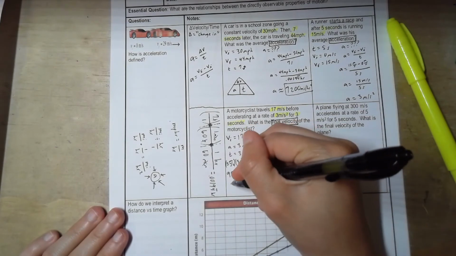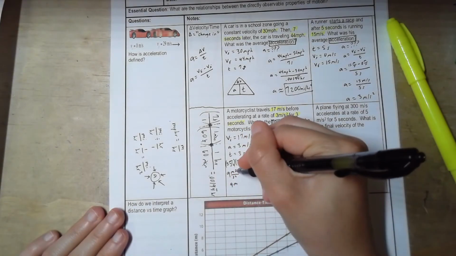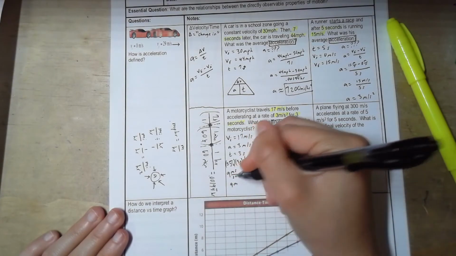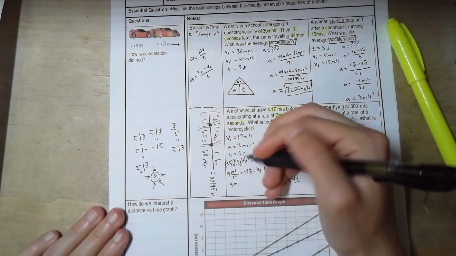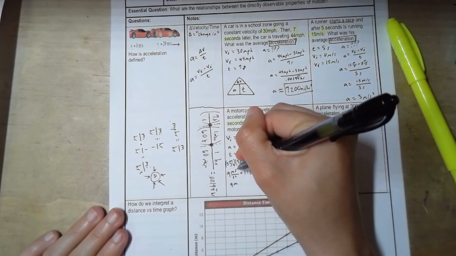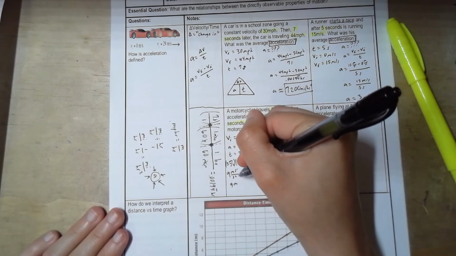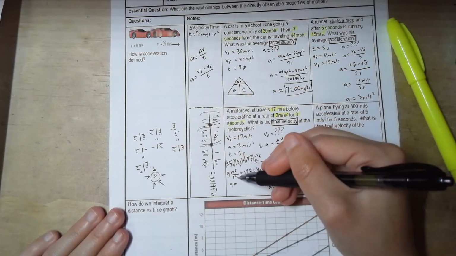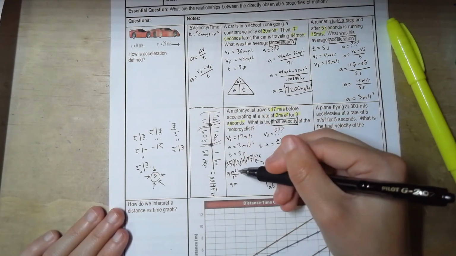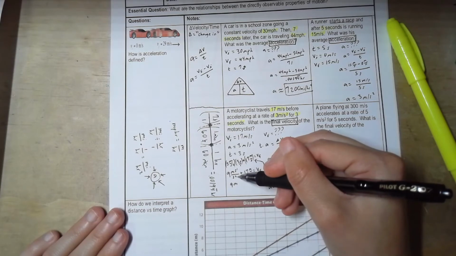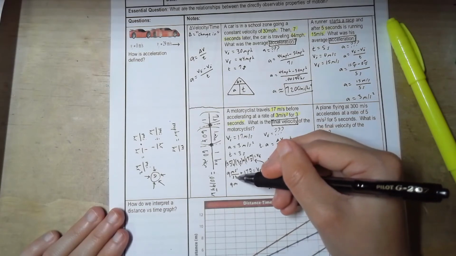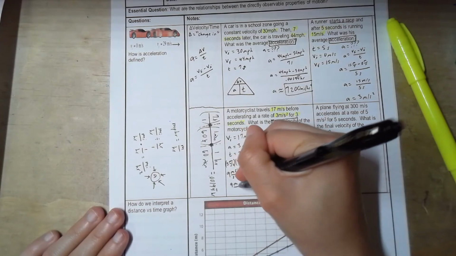So 9 meters seconds divided by seconds squared. If you're dividing variables, you look at the exponents. So the seconds has an imaginary 1, and then that has a 2. You find the difference, and wherever the bigger exponent is, that's where it stays. The difference between 1 and 2 is 1, and 2 is bigger than 1, so the seconds is going to stay in the bottom.